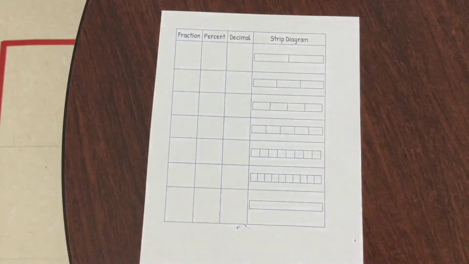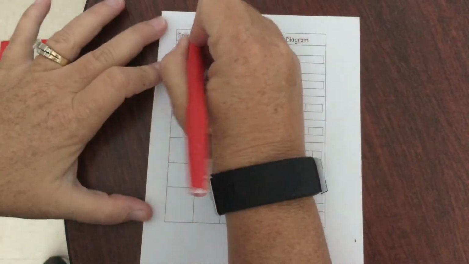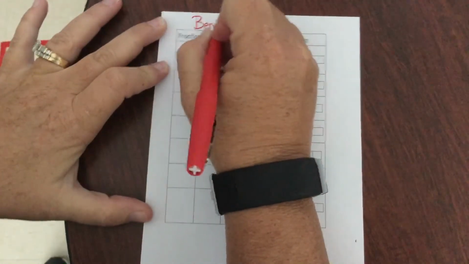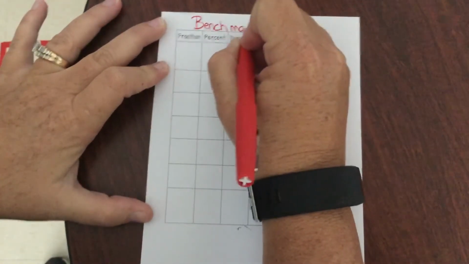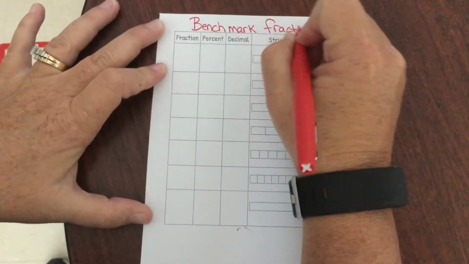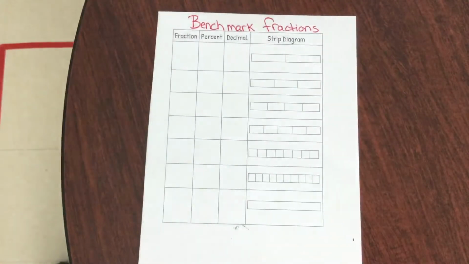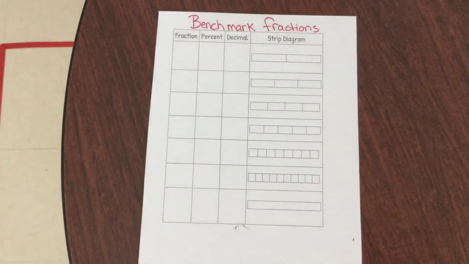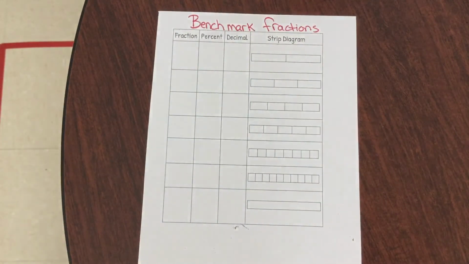Okay, all right. So these are going to be called benchmark fractions. These benchmark fractions are extremely important. They are so important that I want you to memorize these. There's no cutesy little, okay, do this and do that. It is straight up memorization.